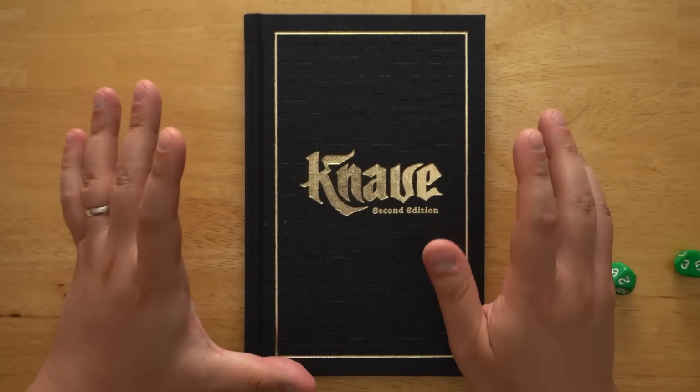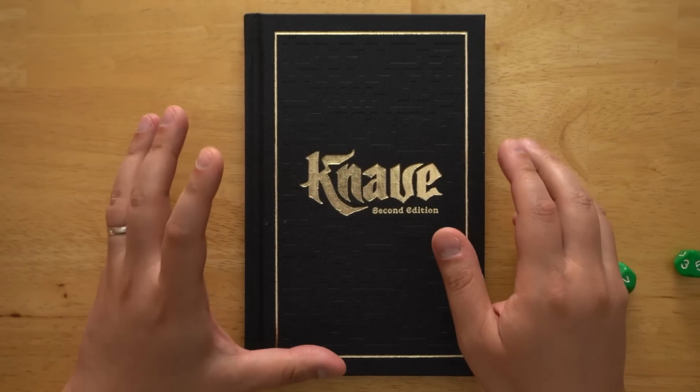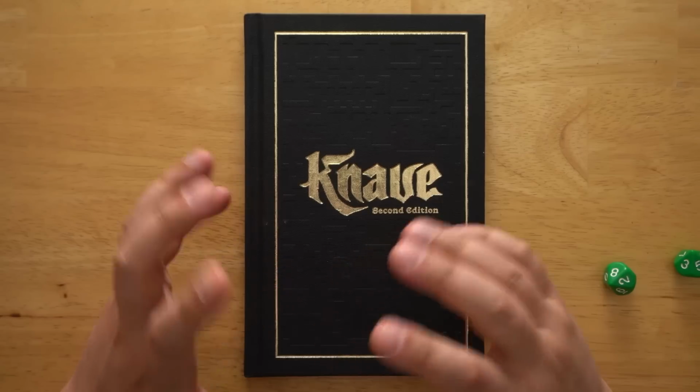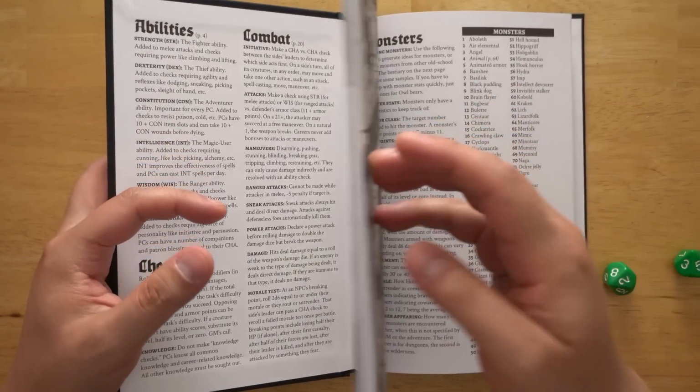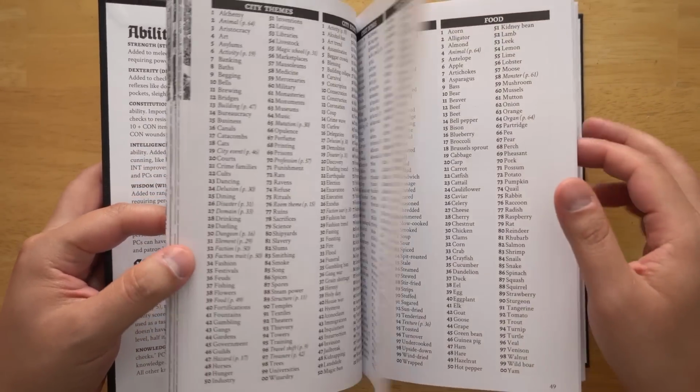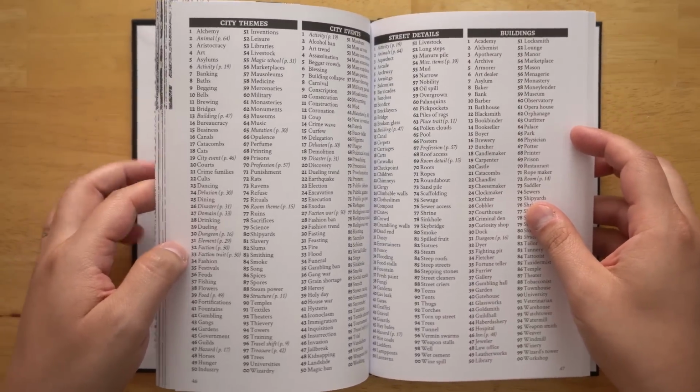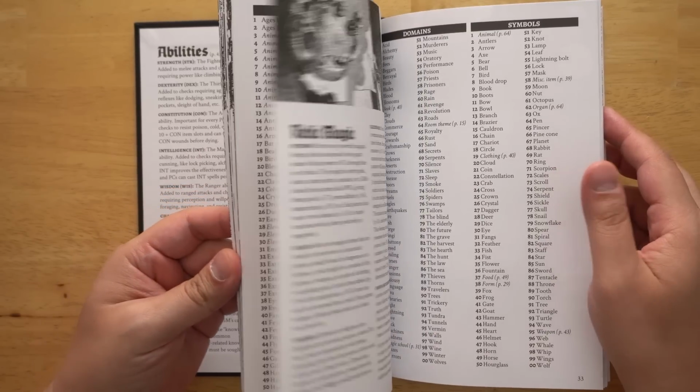I'm Ben. Today we're going to take a look at the spells in Knave 2nd Edition and how you can use these spell tables to create millions, billions perhaps, of different types of spells that you can give to your players to really shake up your game of Knave or just of D&D in general.